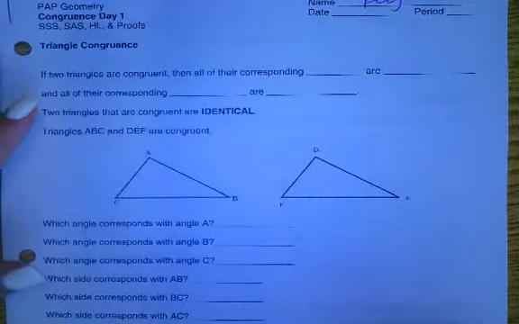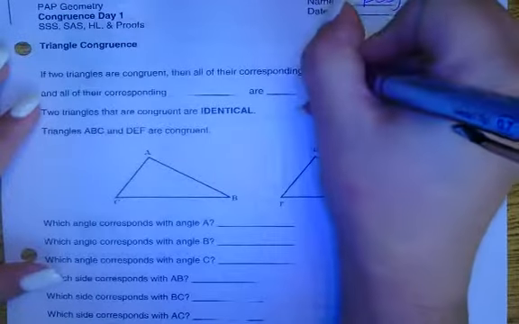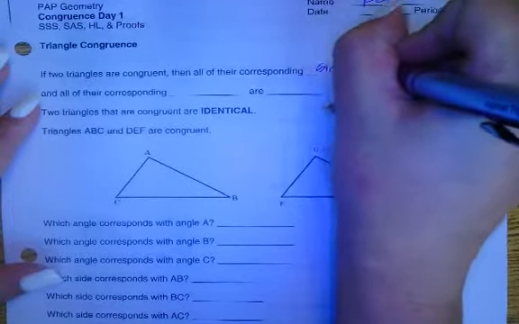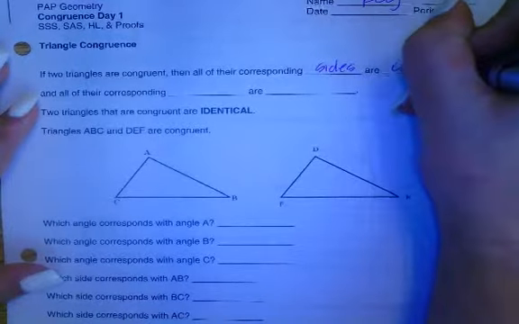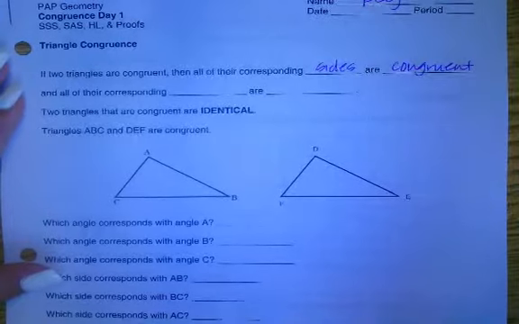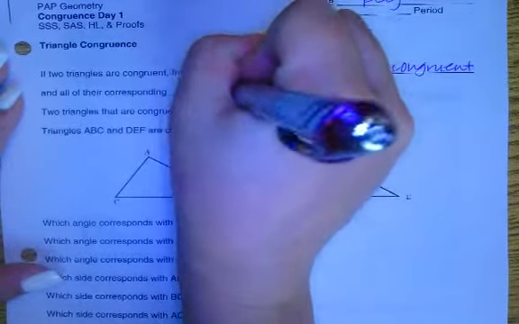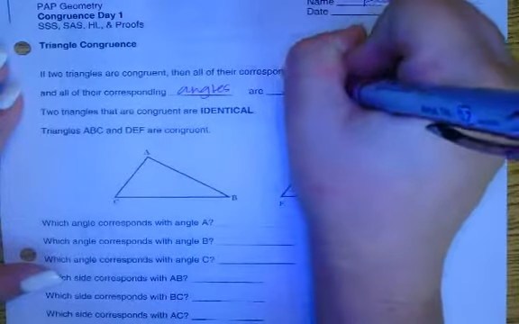So, if two triangles are congruent, then all of their corresponding sides are congruent, and all of their corresponding angles are congruent.